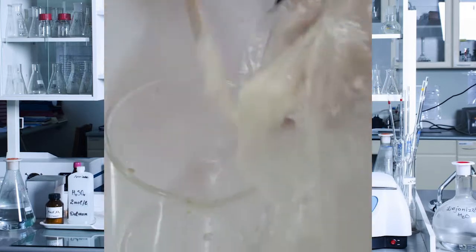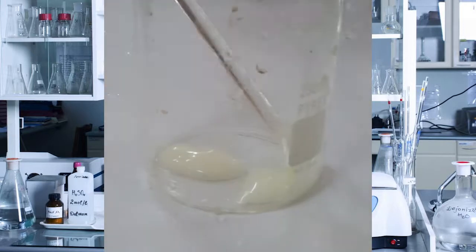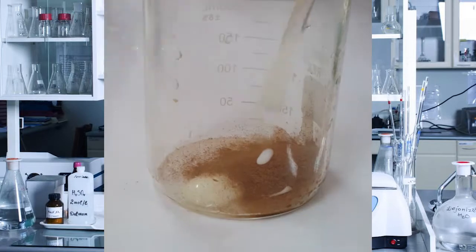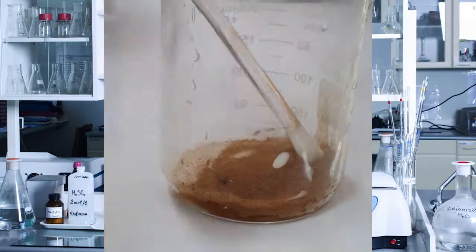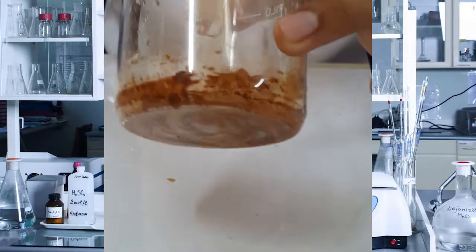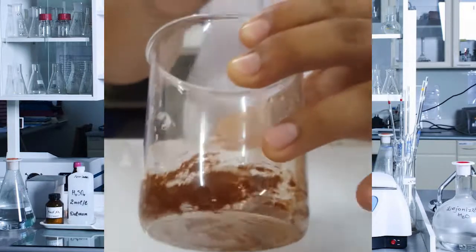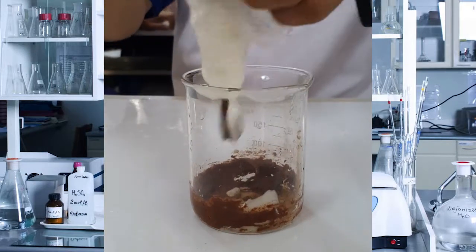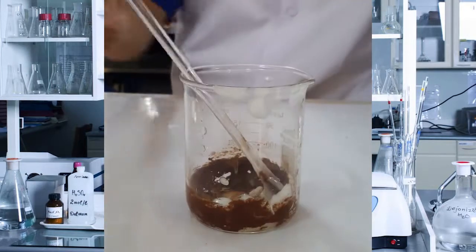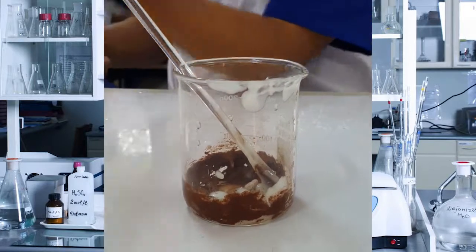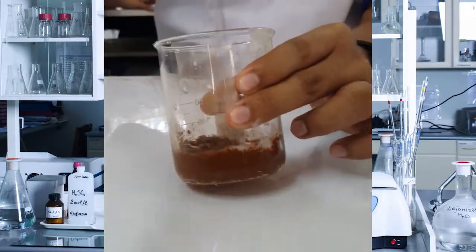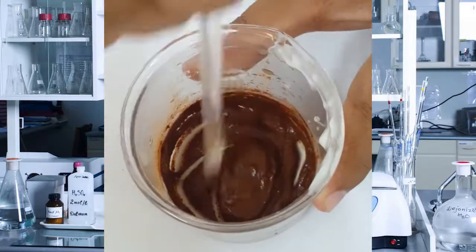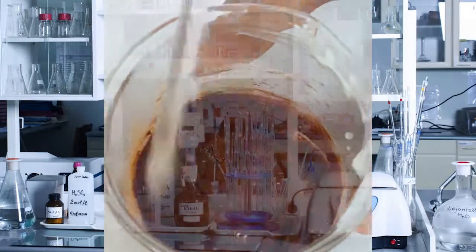We have a beaker, and our substances are mayonnaise and cinnamon. We have to mix it in the beaker, the cinnamon and the mayonnaise. So here it is. After that, stir it with your stirring rod. As you can see, the cinnamon mixed with the mayonnaise, and the particles of the cinnamon are still seen in the mayonnaise.